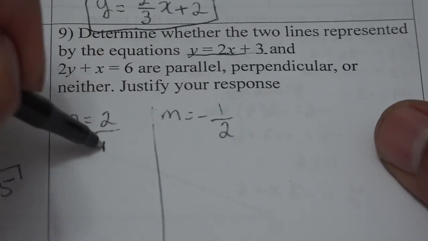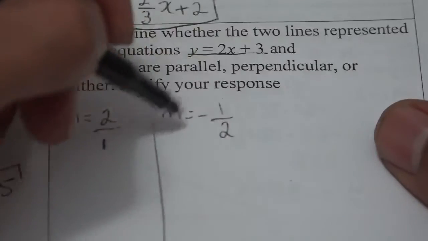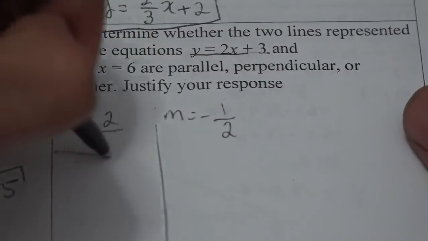So notice this, 2 over 1. Flip the fraction, 1 over 2. Change the sign, negative 1 over 2. Therefore, these lines are perpendicular.